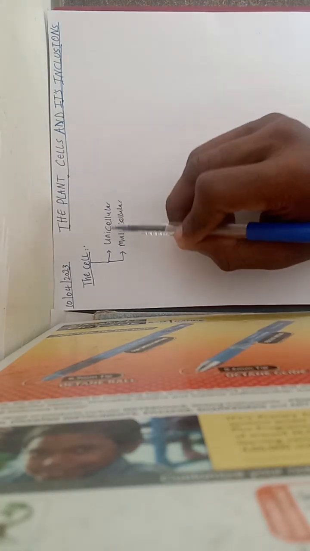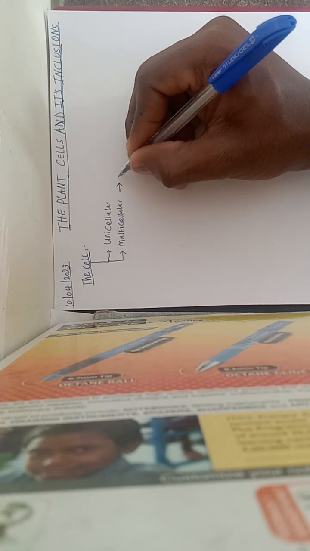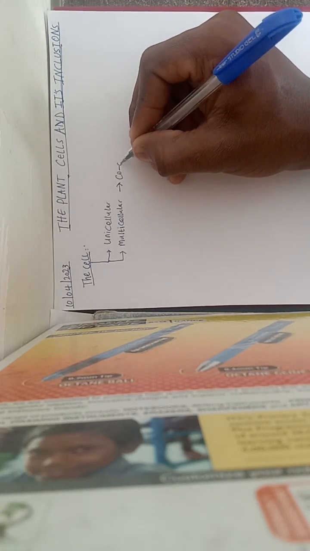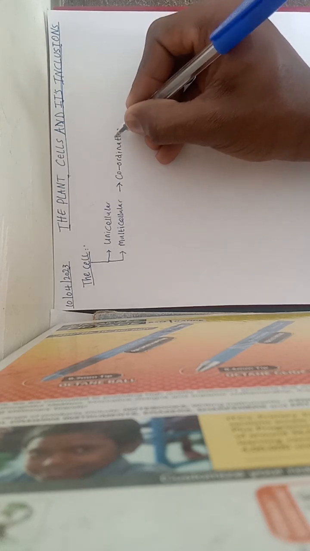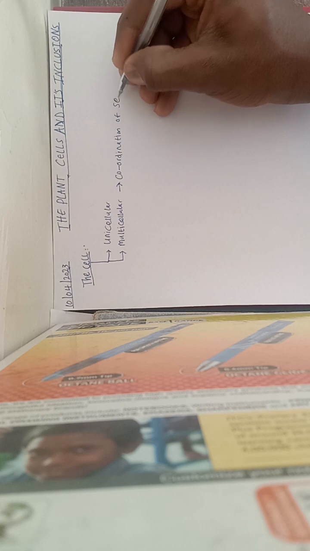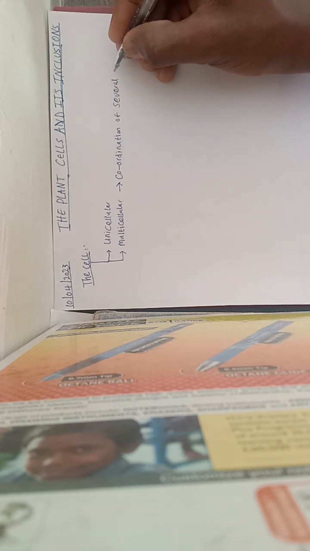In multicellular organisms, the life activities are performed by coordination of several organs.